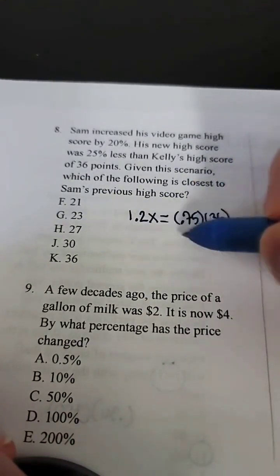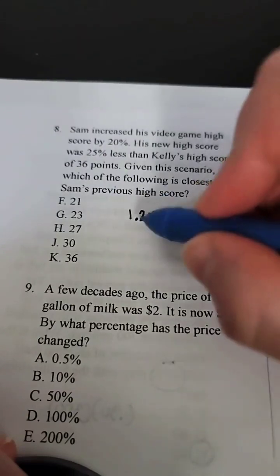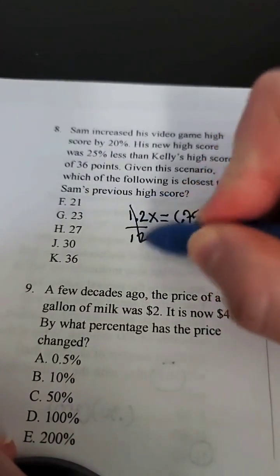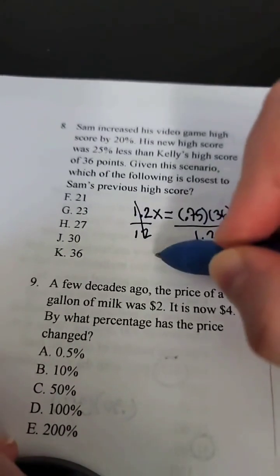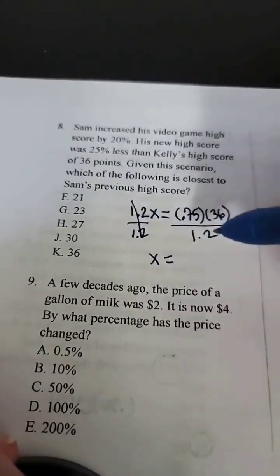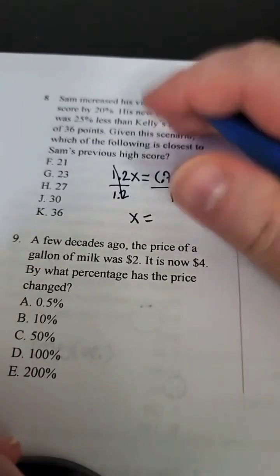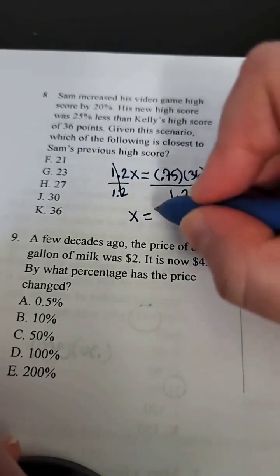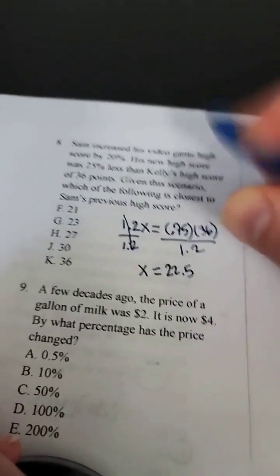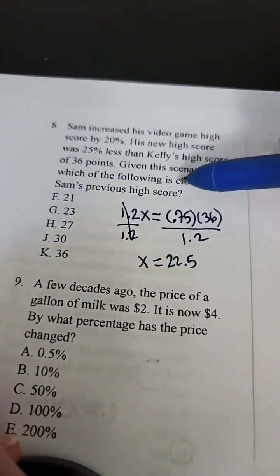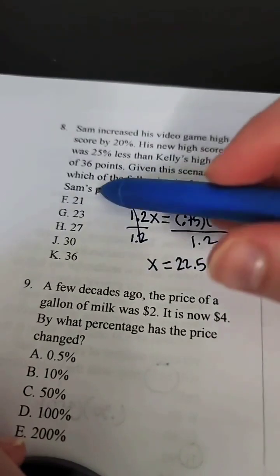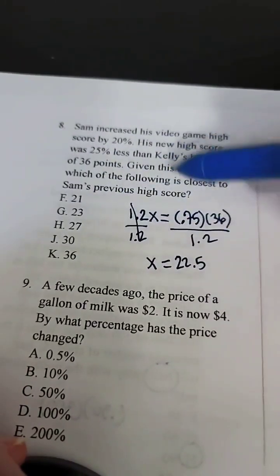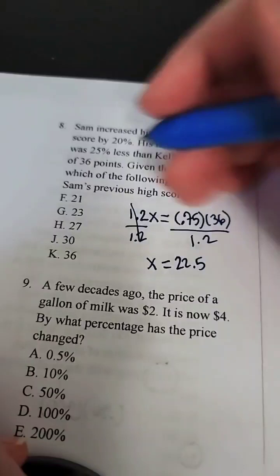So now we just need to divide each side by 1.2 and then plug it into our calculator. Because remember on the ACT you do get a calculator. And then what we're going to get for X is going to be 22.5. And it says which of the following is closest to this. So we don't see exactly 22.5, but we're trying to get what's closest to that.